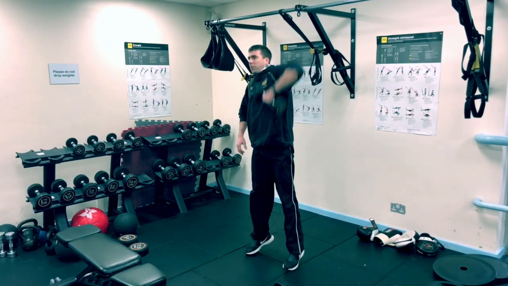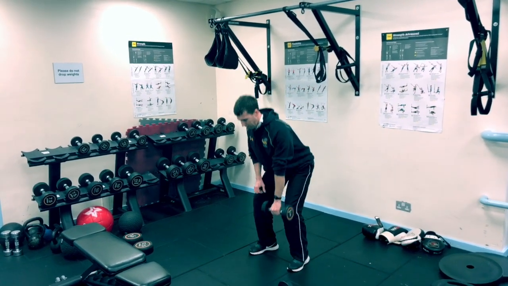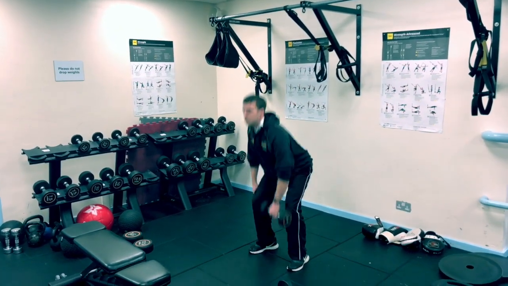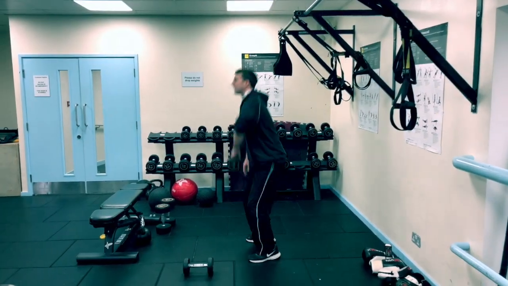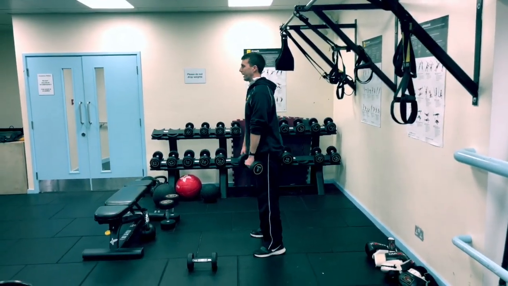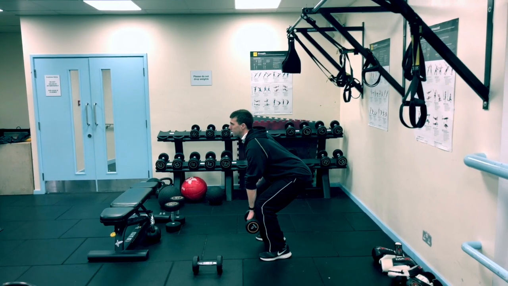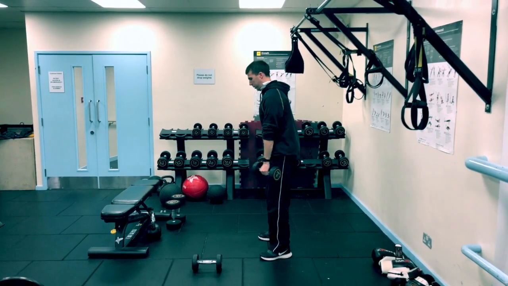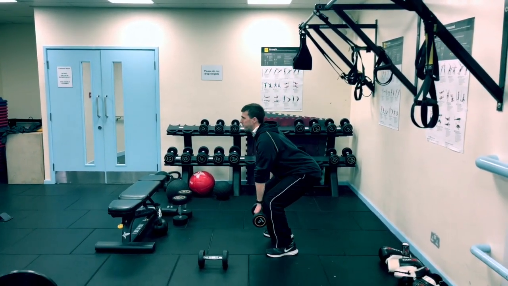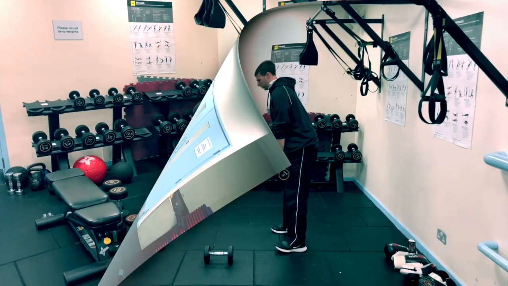When going through the high pull, it is possible to see that the subject doesn't generate a huge amount of force. There is no hip drive coming through to allow their weight to travel. Instead, there's more of an upper body pull.